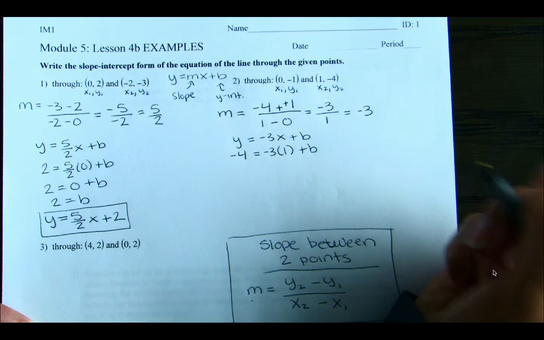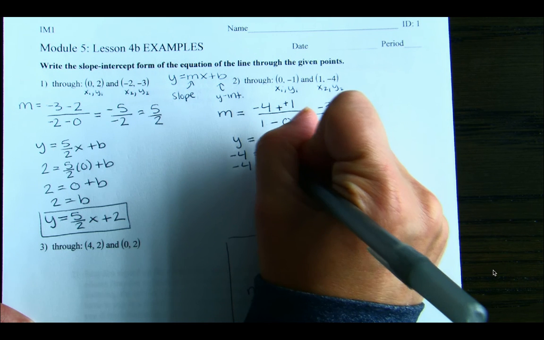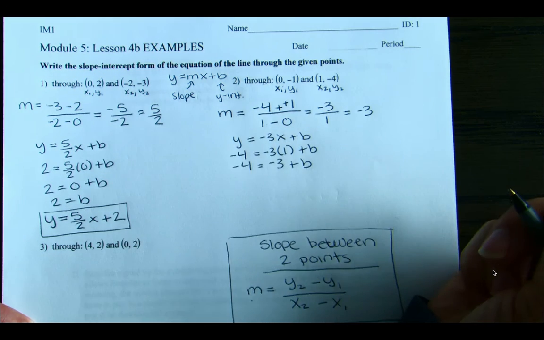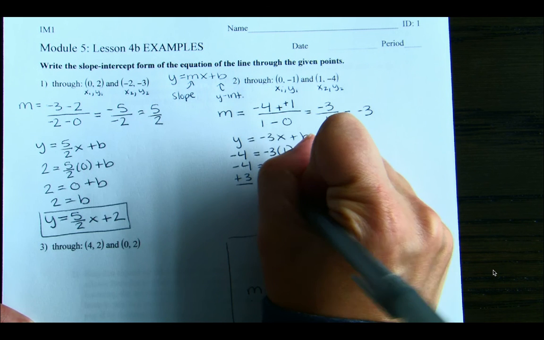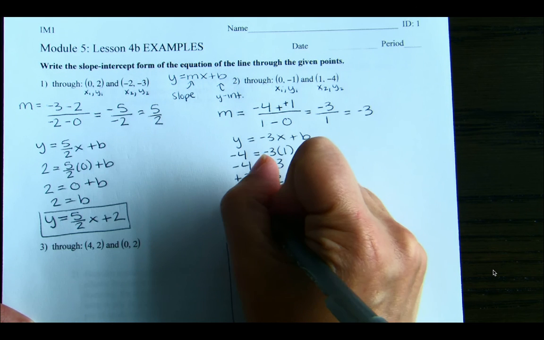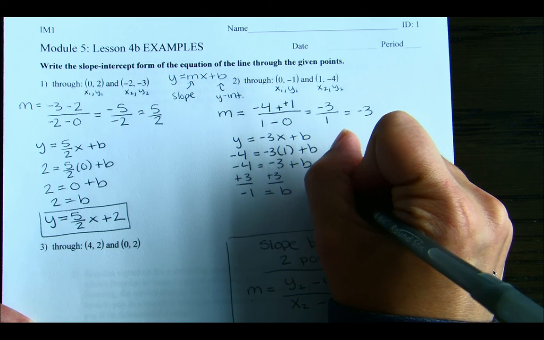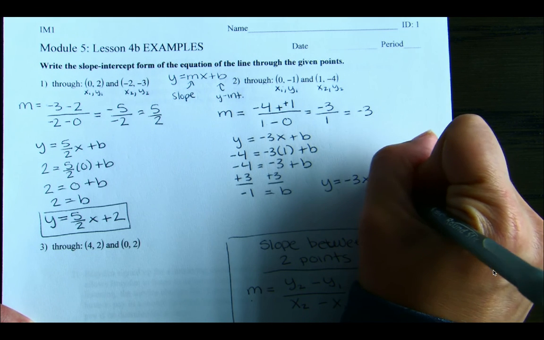And now I'm going to solve for b. So I have -4 is equal to -3 times 1, which is -3, plus b. I'm going to add 3 to both sides to isolate my b, and I get -1 is equal to b. So my equation of the line is y equals -3x minus 1.